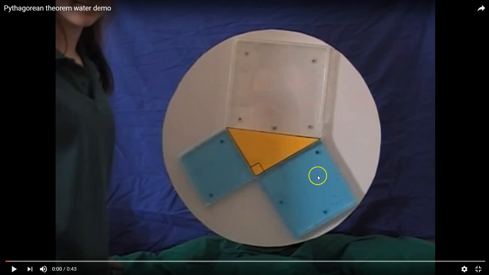a squared plus b squared into this square. This square is attached to the hypotenuse with length c. C by c is c squared. So they're going to show that the area here, a squared, plus the area here, b squared, is going to fit into the area here, c squared.